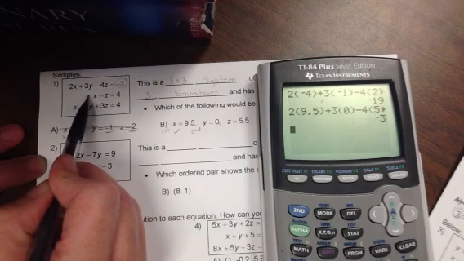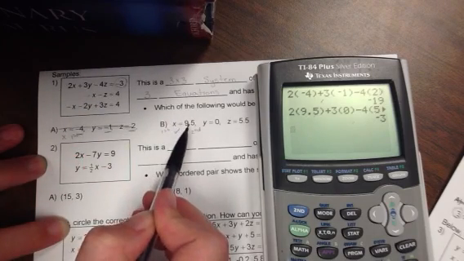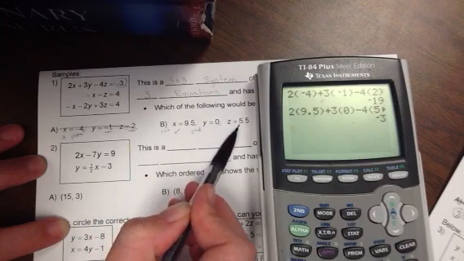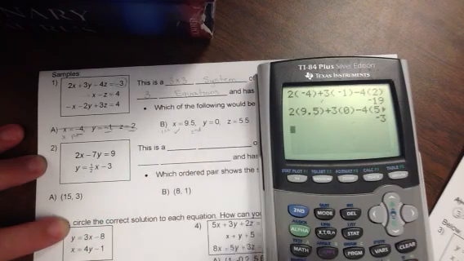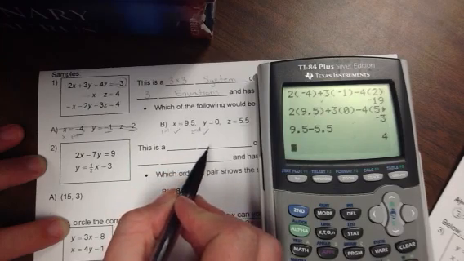So here's our second equation, x minus z equals 4. So let's try x minus z and see if it equals 4. So x, 9.5, minus z, which is 5.5, equals 4. So it does work for the second equation.